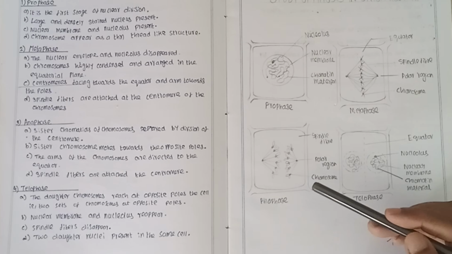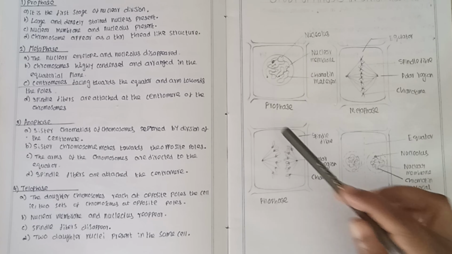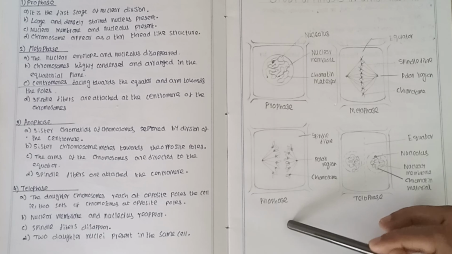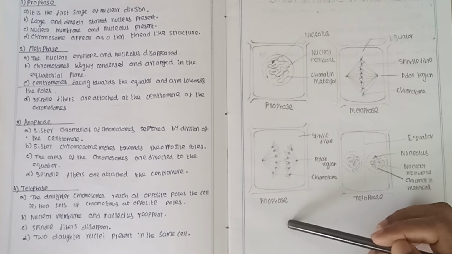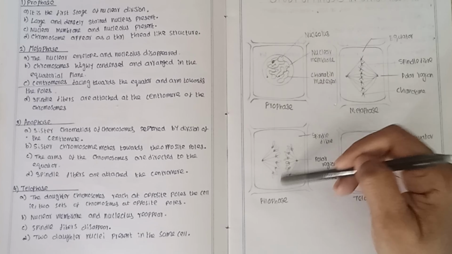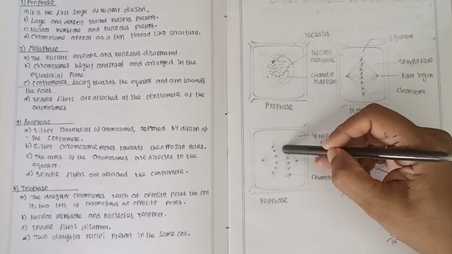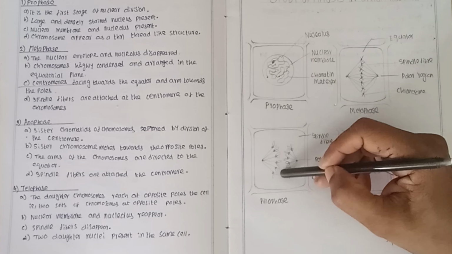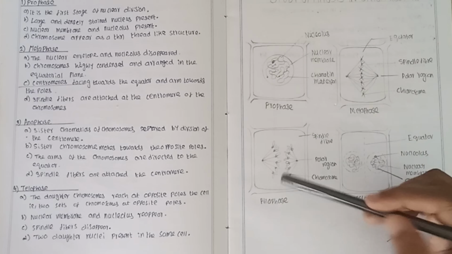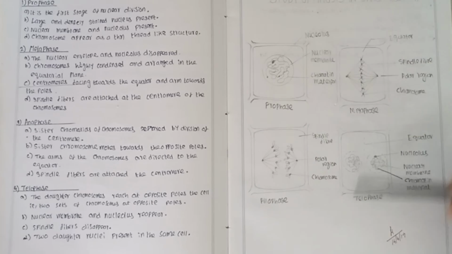Then cytokinesis begins at the late phase of anaphase. The cytoplasmic division starts. In a plant cell, a cell plate, the phragmoplast, starts to develop at the center portion of the cell.